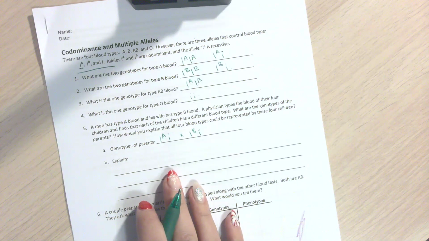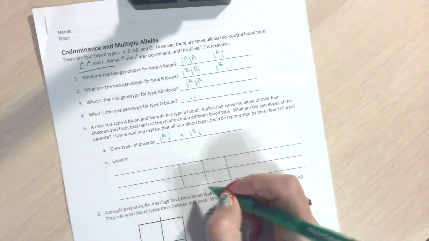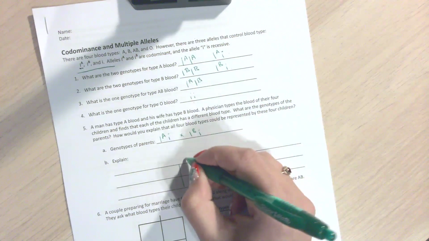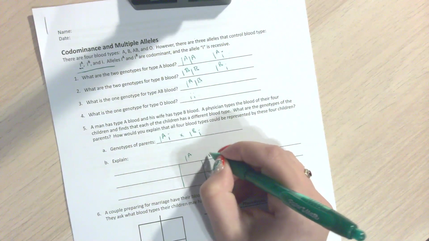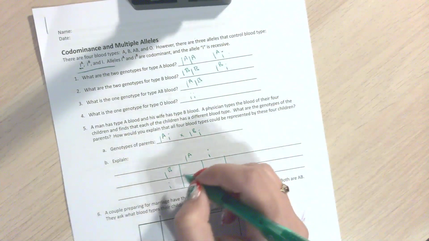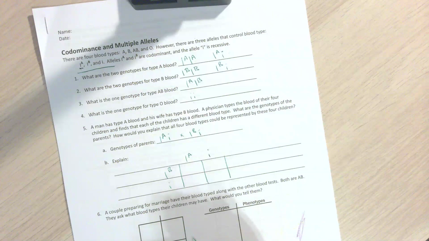Now, for your explanation, you can do this in words, or you can do this in Punnett squares. I'm going to show you in Punnett squares, but that's kind of up to you, I guess. I would accept either.